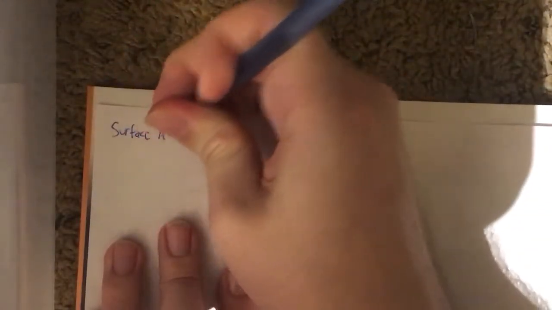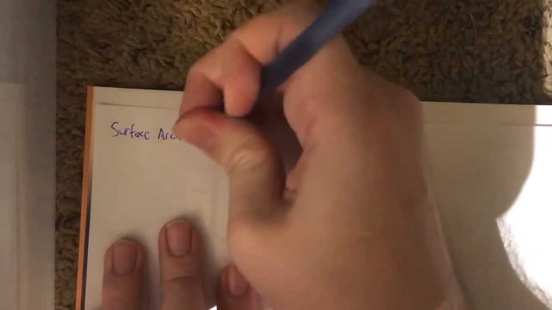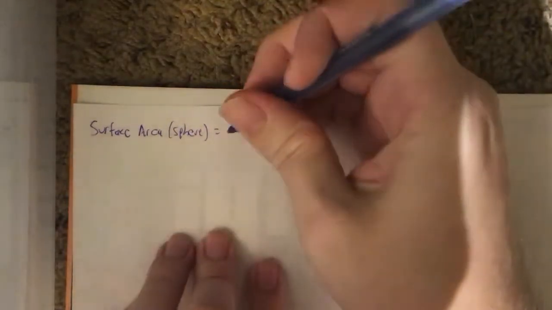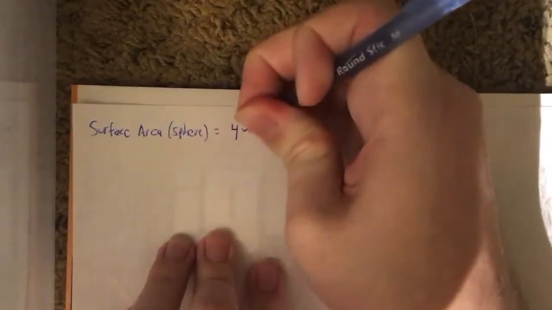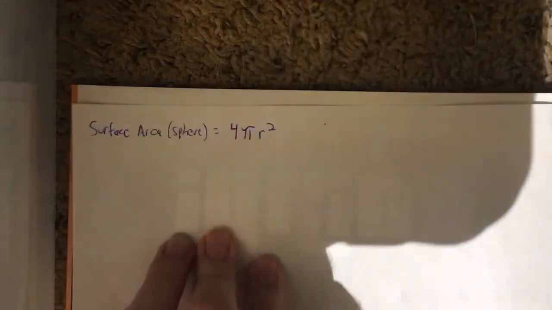So a couple other things. So that's the volume of a sphere. Surface area we're not going to derive, but I need to give you the formula for surface area of a sphere. Surface area, remember, just means how much to cover. So if I had like a ball, how much to cover the ball. So surface area is 4 pi r squared. That's the formula for surface area of a sphere.